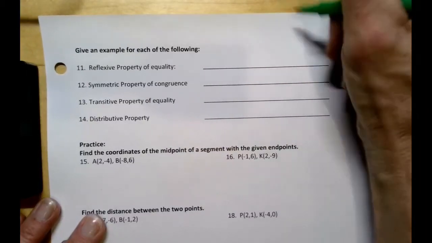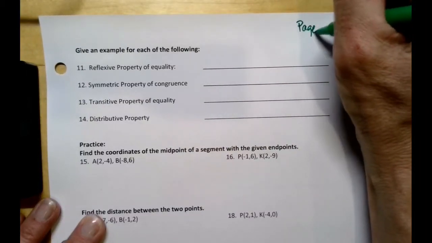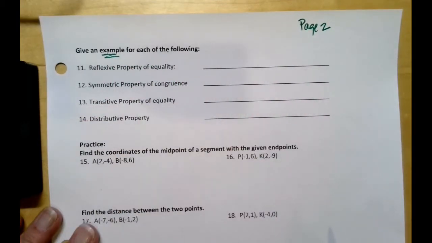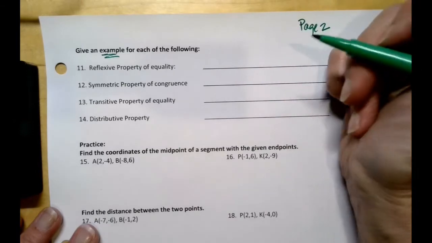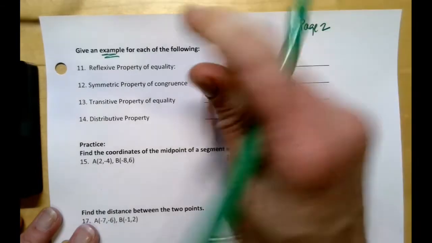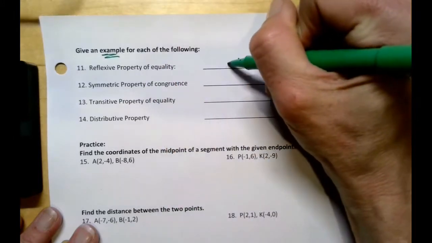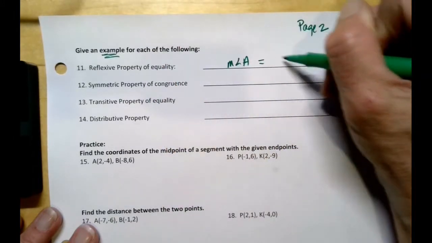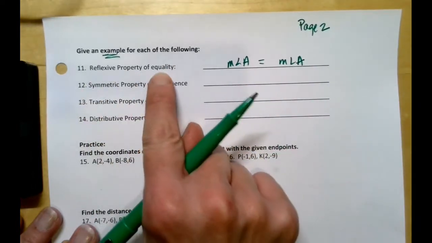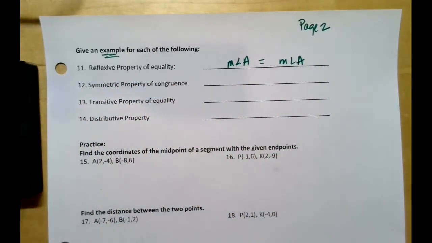All right, so when we're talking about page 2, as far as giving an example, any kind of example is good as long as you make sure you understand. So I can talk about angle A. When we're talking about equality, we want to make sure we're talking about the measure of angle A is equal to the measure of angle A. That reflexive property of equality is the one that talks about itself.